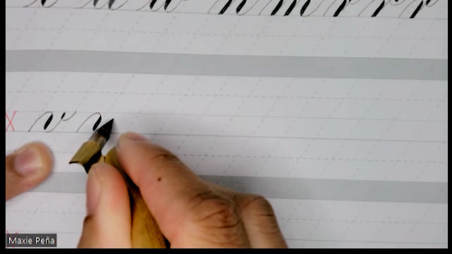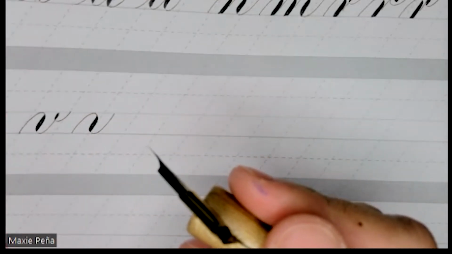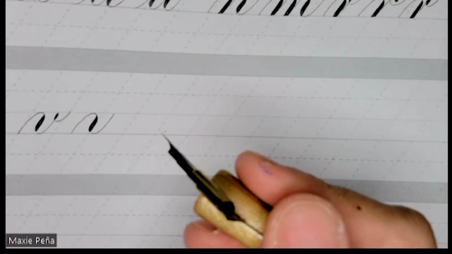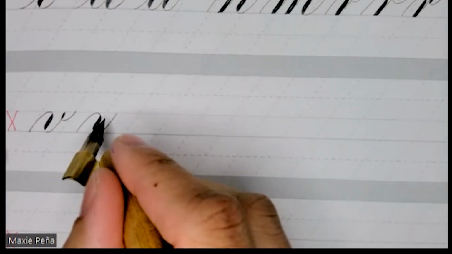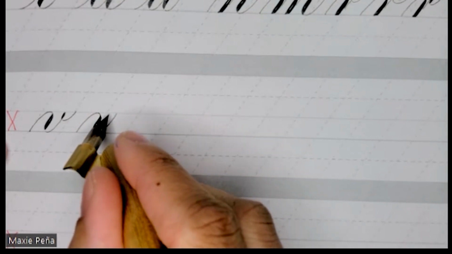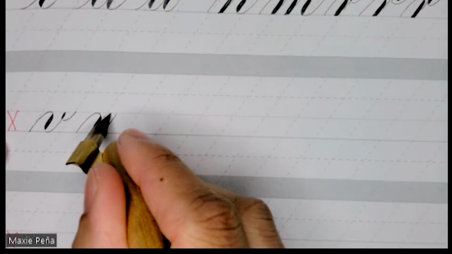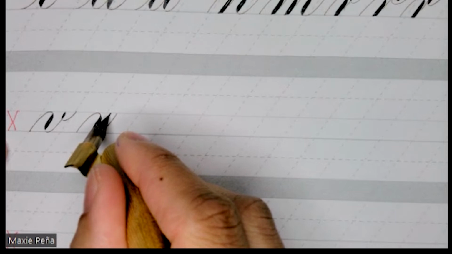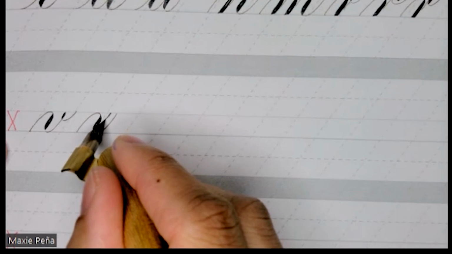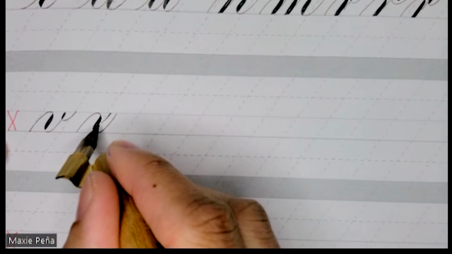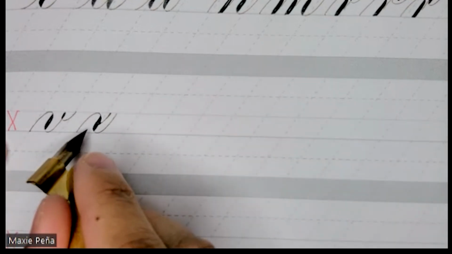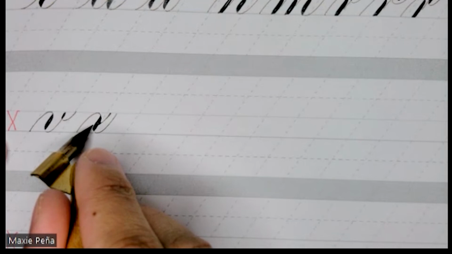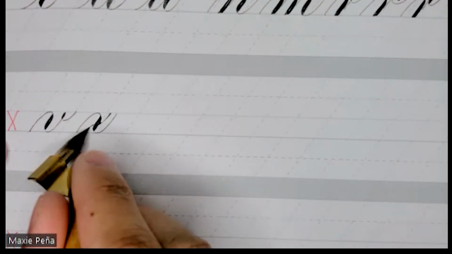Compound curve first. So this is just one version of X. We have another later. And look at where your middles are. I'll start somewhere here. Add a little bit of shade. Lightly press and then continue with the hairline. Go to the middle of that shade. Oops, that ink pulled a little. And lift.